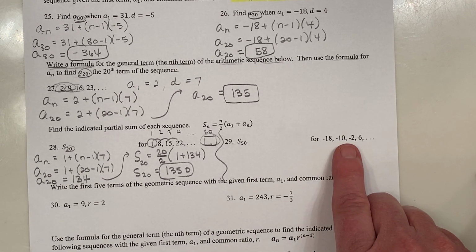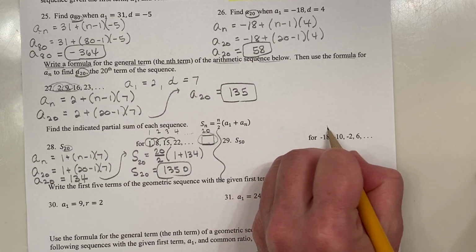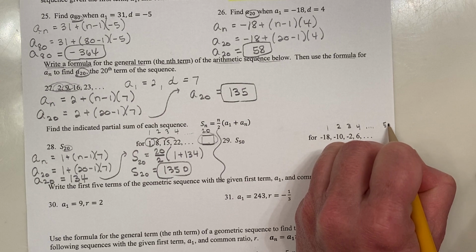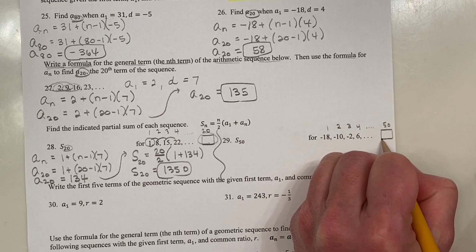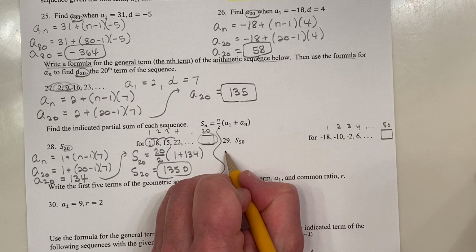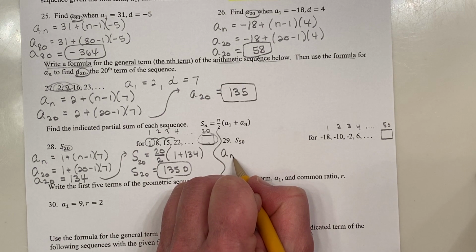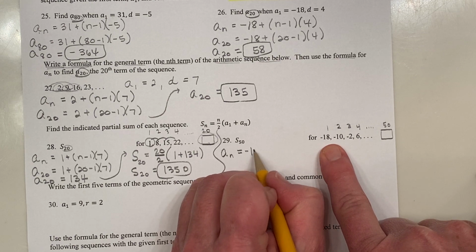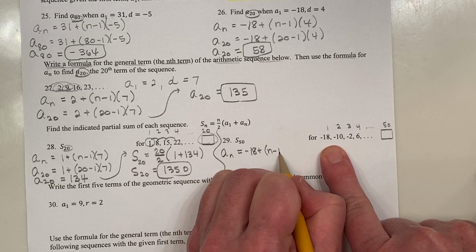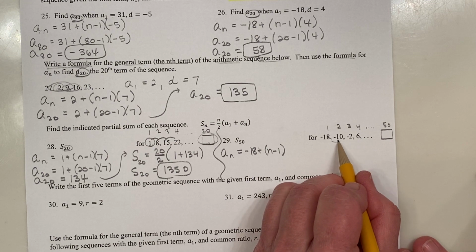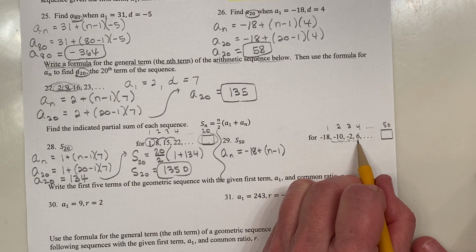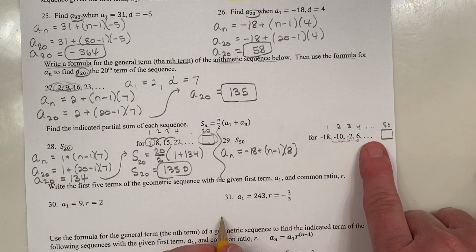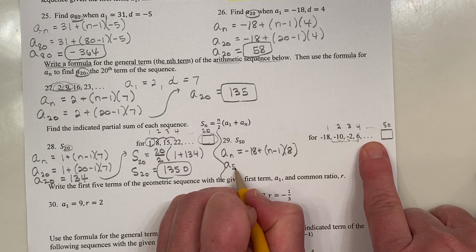All right, same thing here. We're going to add the first 50 terms of this sequence. Well, I only see 4 terms, a bunch of dot, dot, dots. I need to figure out what's in this 50th position here. So let's find that first. Let's find a formula based on this arithmetic sequence. So first term plus n minus 1. I need to figure out what my common difference is. I believe I'm adding 8. Yeah, the numbers are increasing. Let's find the 50th term.